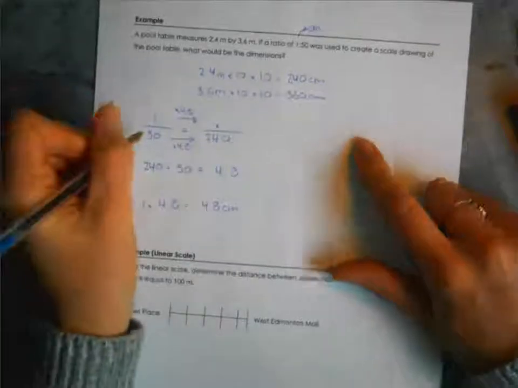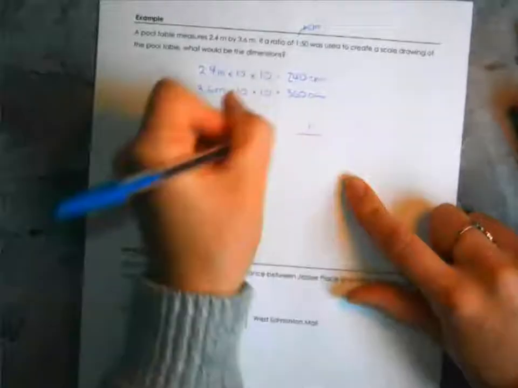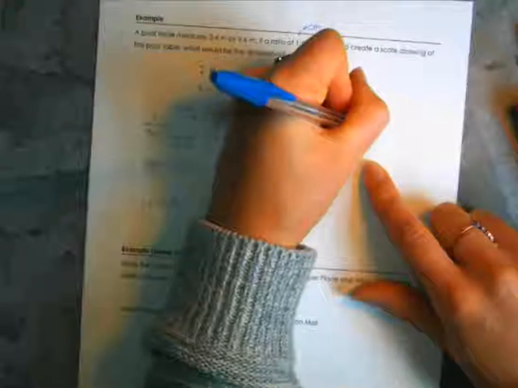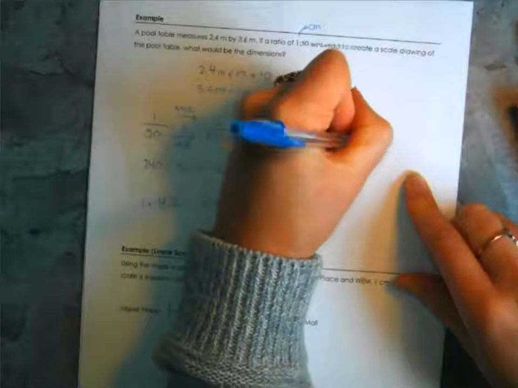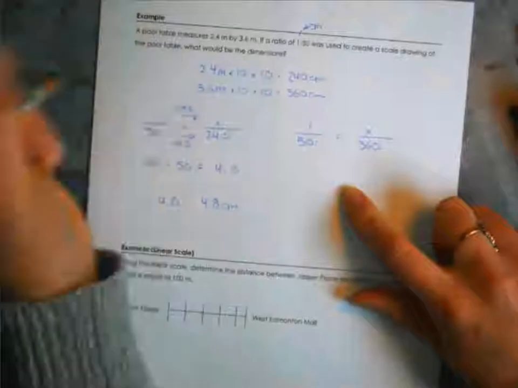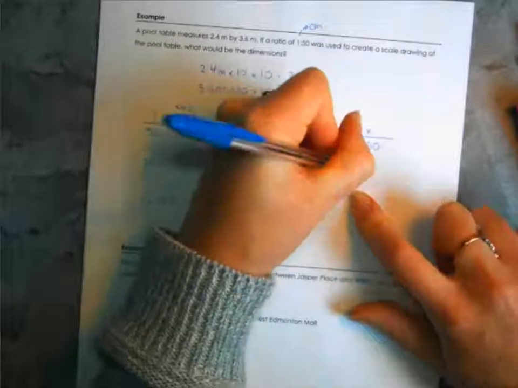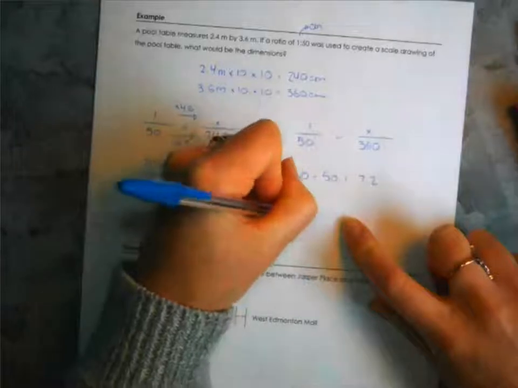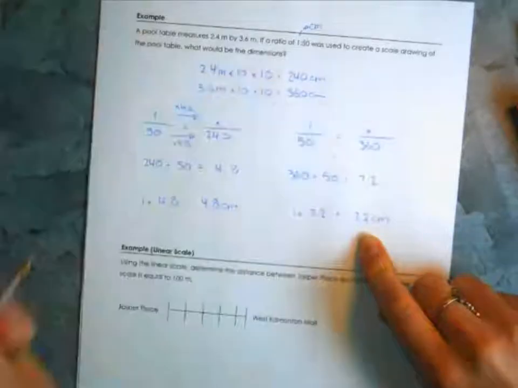Okay, same thing for the 3.6. So we have a ratio of 1 to 50 still. Same ratio, of course, is equal to, we want to solve for how many centimeters on the drawing if there's 360 centimeters in real life. So same math because we don't have the nice conversion there. It's going to be 360 divided by 50, which will give us 7.2. And then same thing, 1 times 7.2 gives us 7.2 centimeters on the drawing.